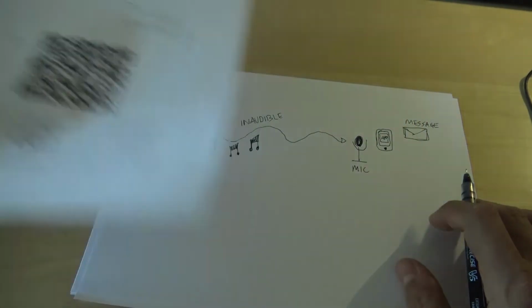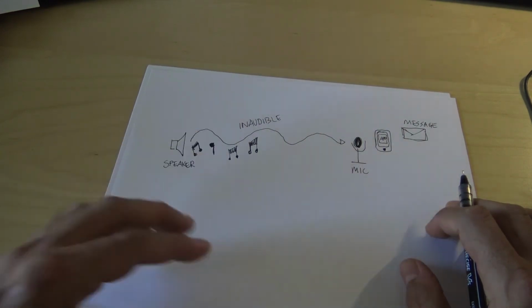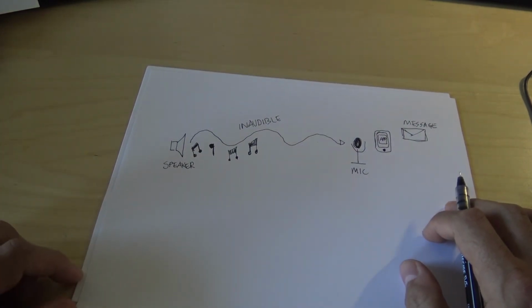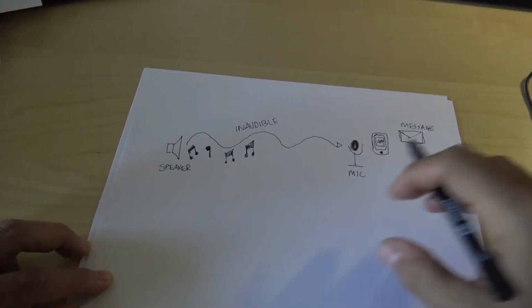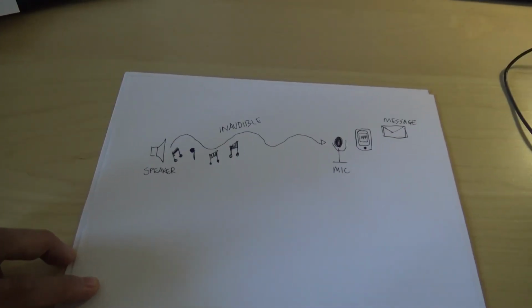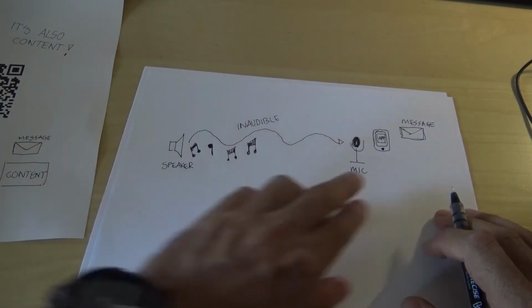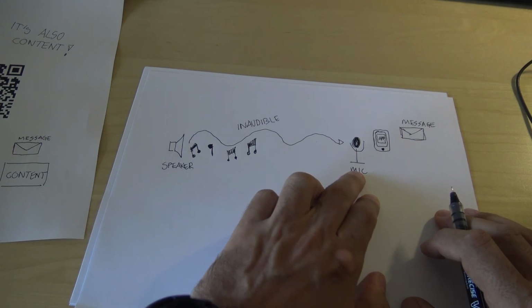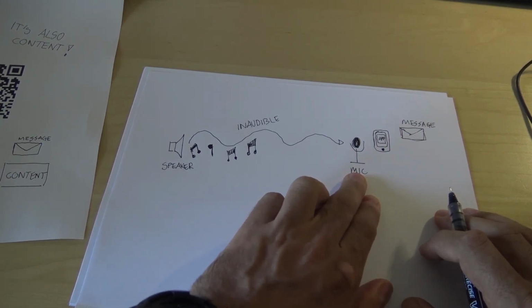It's the same thing. You have your inaudible audio that is being played out of a speaker. The inaudible audio corresponds to the QR code, and then you have something that captures the audio. In the QR world, it's the camera.